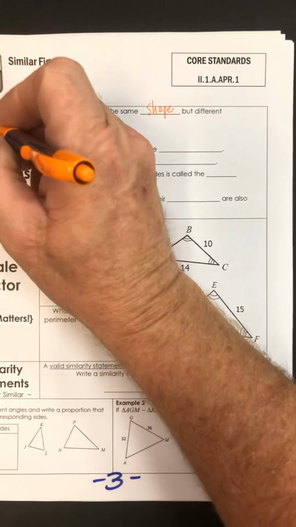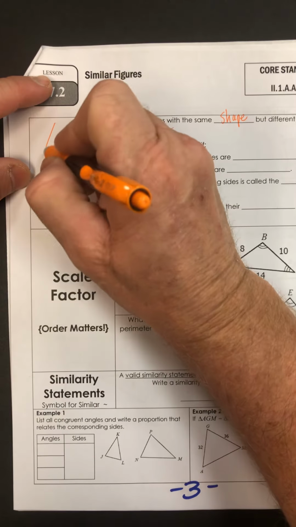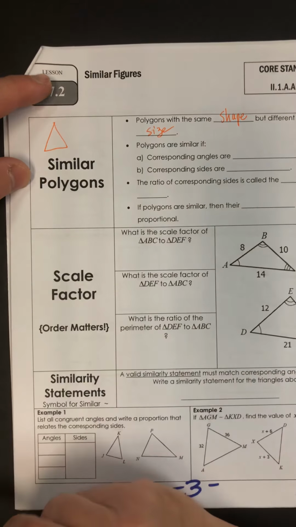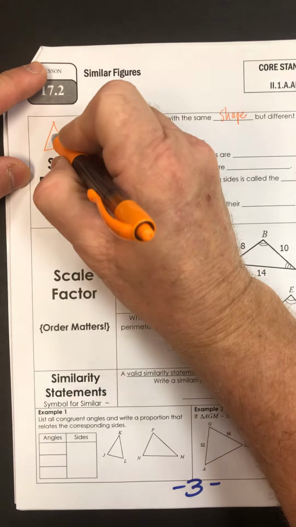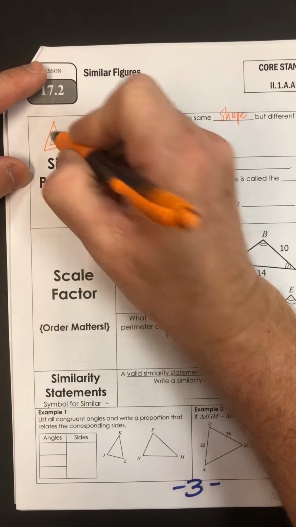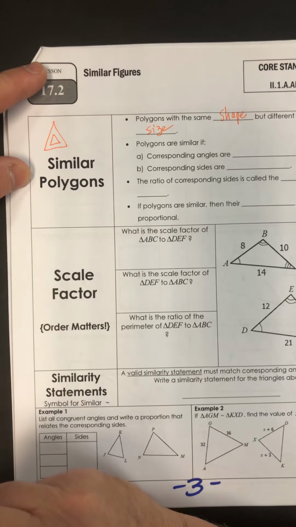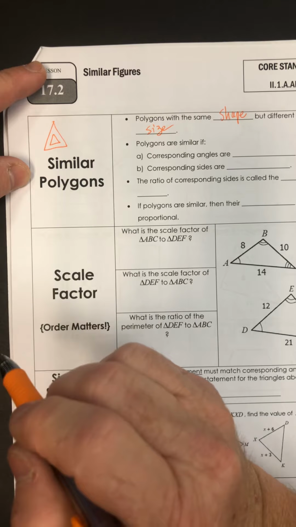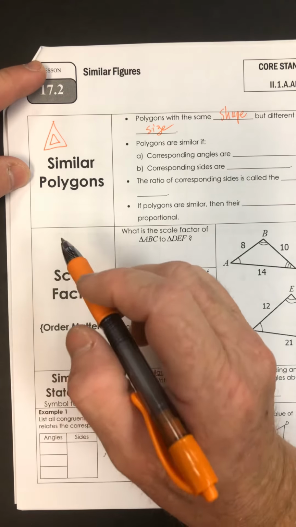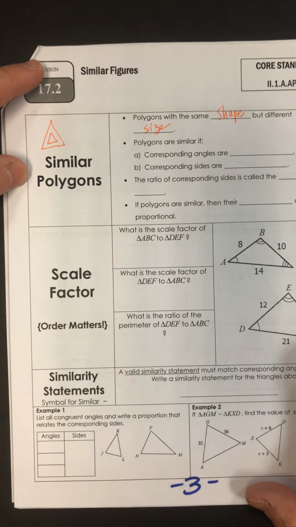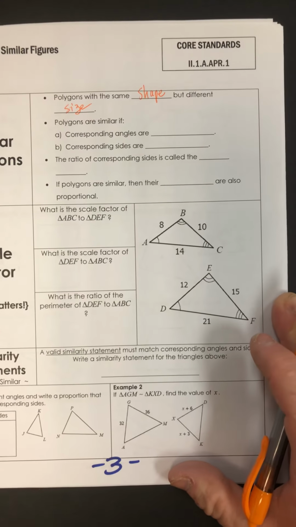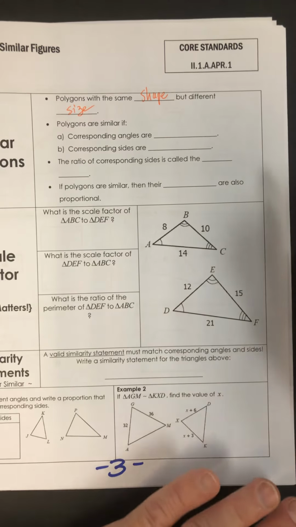Like you could have a triangle like this, and a triangle, let me draw one inside of it, a smaller one. Those two triangles are similar because their angles are all the same. That's one of the rules. They're similar, but they're not congruent, okay? So as we get going here, we'll see what's going on.